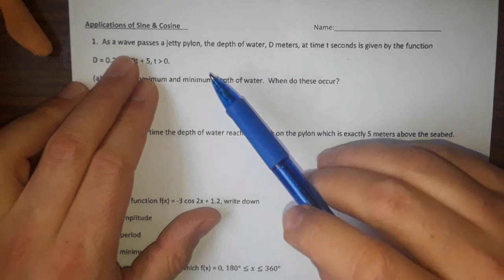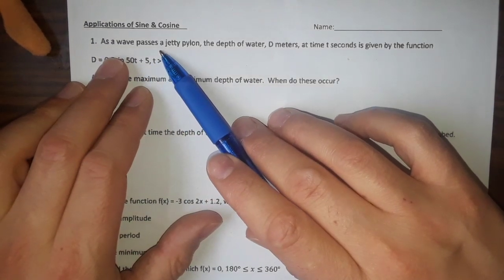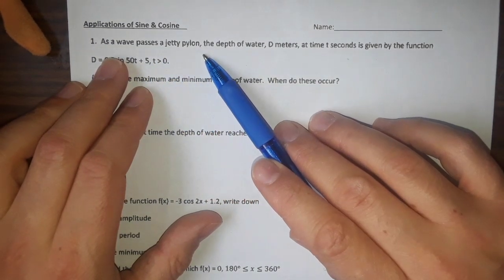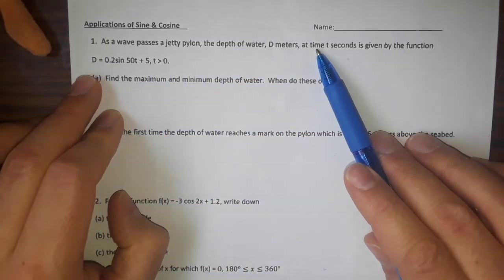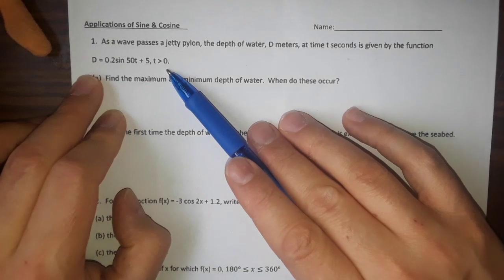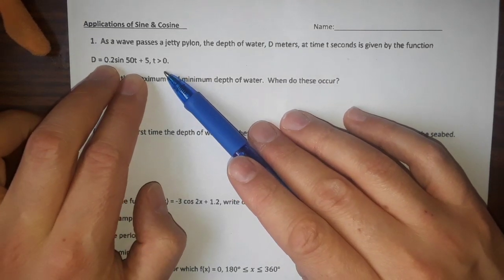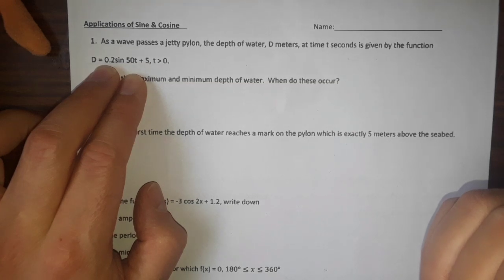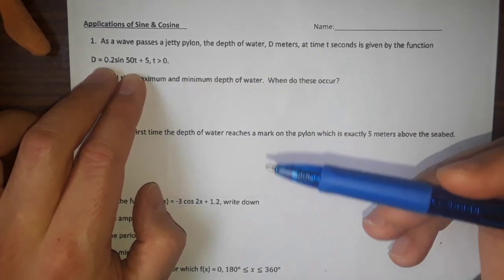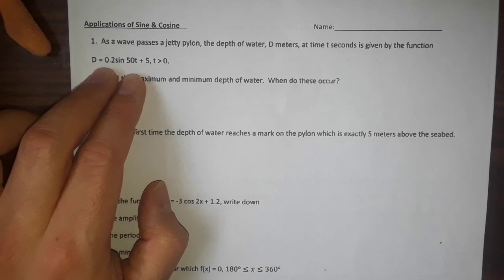As a wave passes a jetty pylon, the depth of the water d in meters at time t seconds is given by the function. This might not seem a very useful example, so what's the purpose? Let's think about energy generation. Waves can be a way we make electricity.